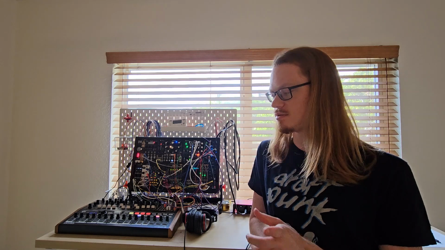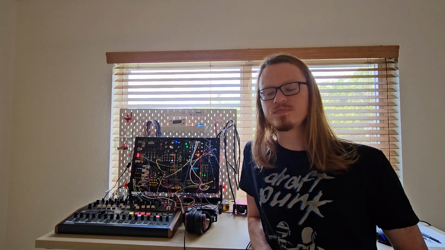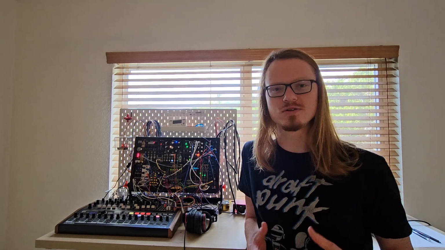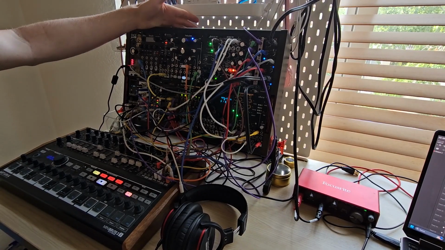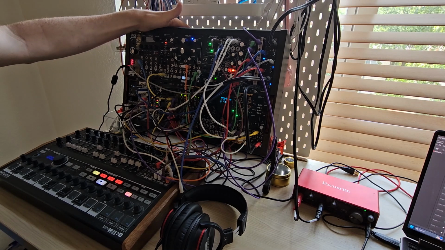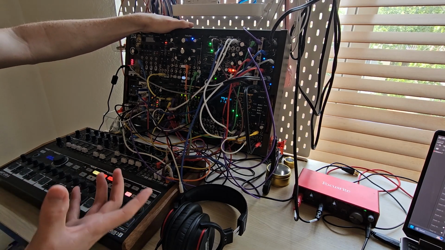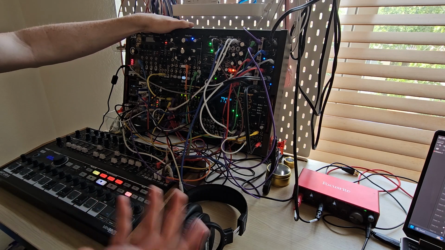Next, we'll zoom in, and I'll show you what the process of recording actually looks like for me. Let's say you have a cool patch going, and you want to record it. The first thing I always do before I start recording is tune.